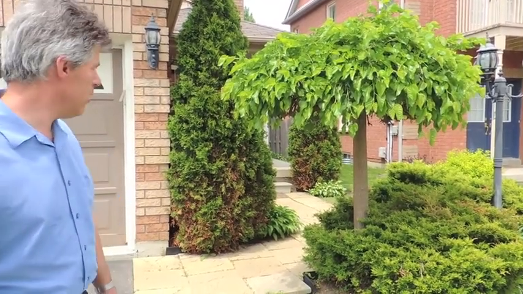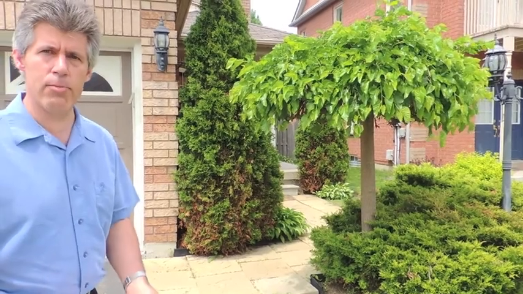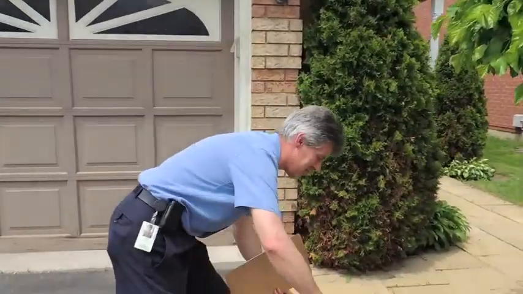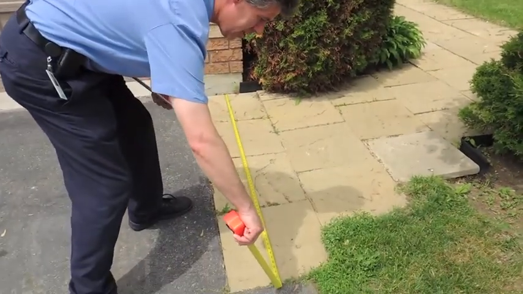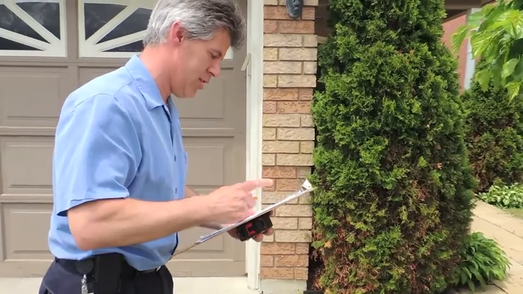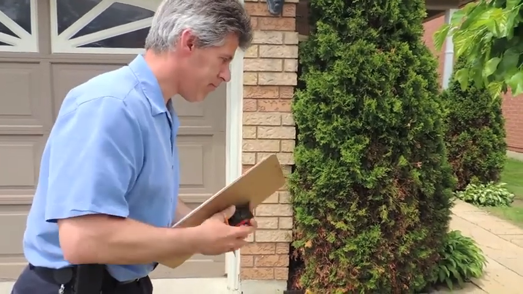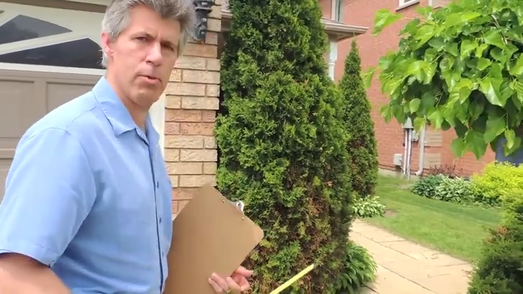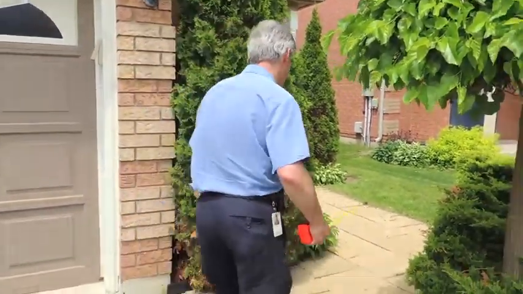So we're going to do a little measure up of the site and prepare a drawing of the base plan and go from there. Measuring the existing site conditions to get an idea of what's here to work with, and preparing a bit of a sketch. And then when we're done, we prepare a base plan that we can work with to prepare the design work.